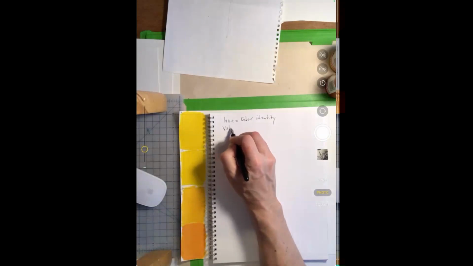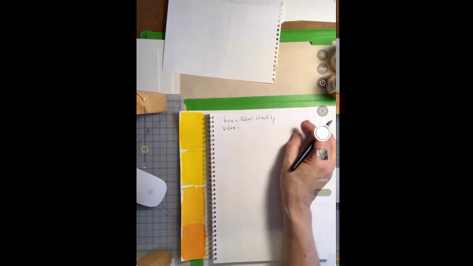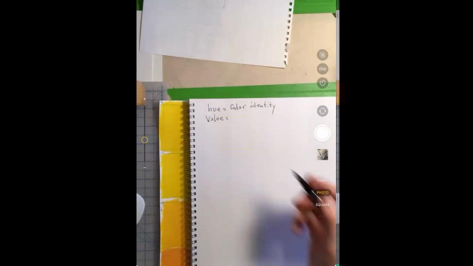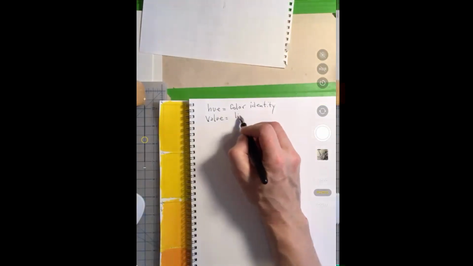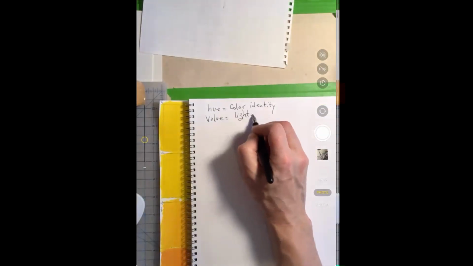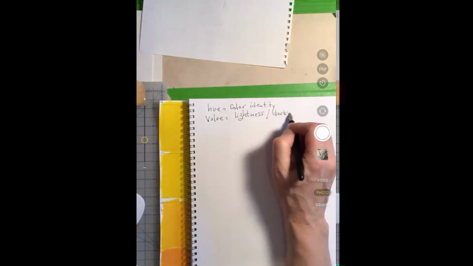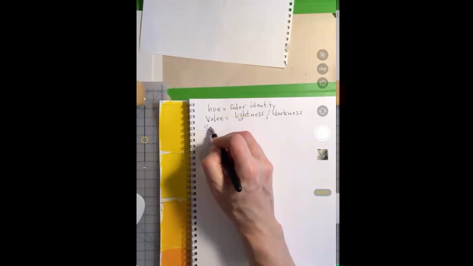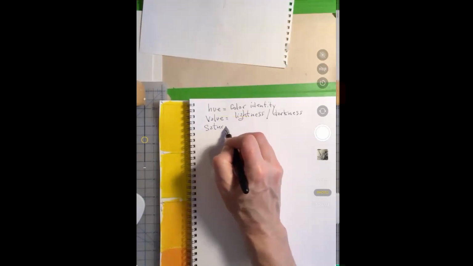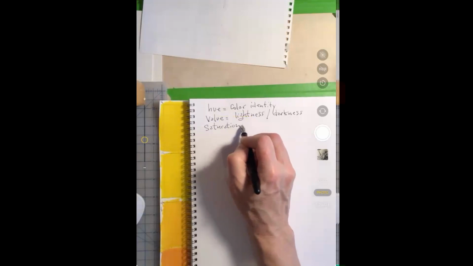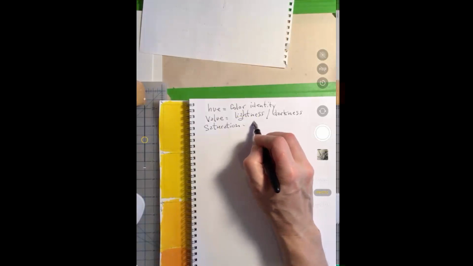Value: you've encountered value with your black and white assignments. Value equals lightness and darkness. Saturation is the degree to which color is present.